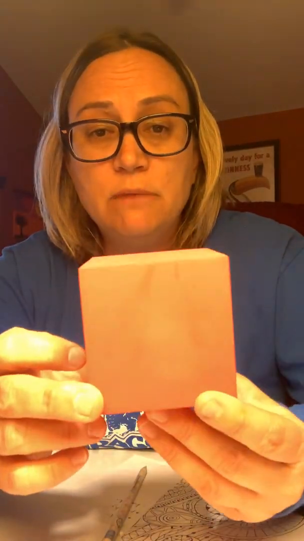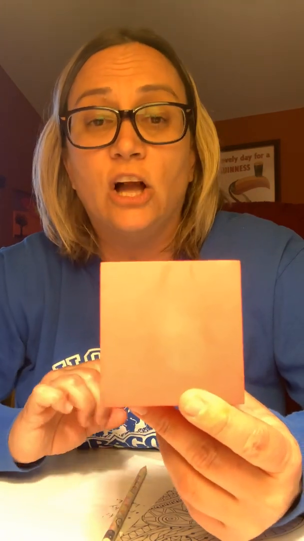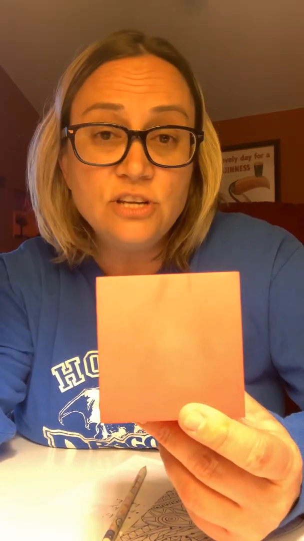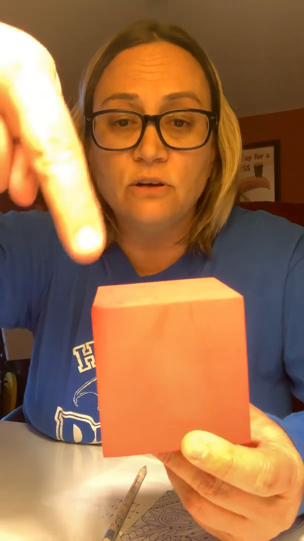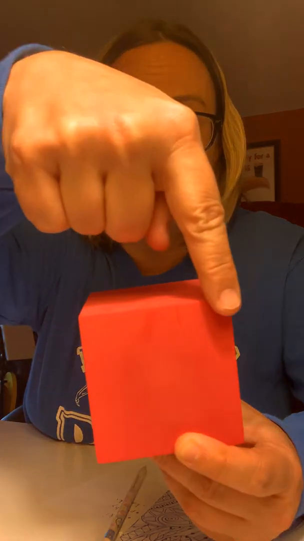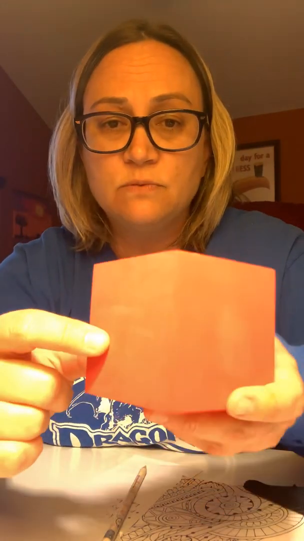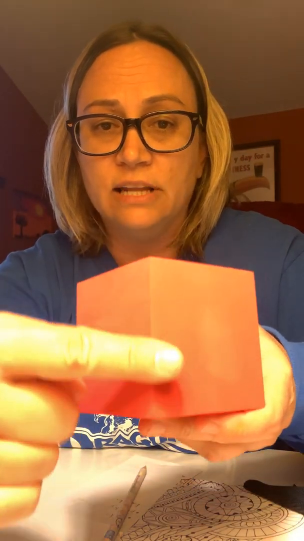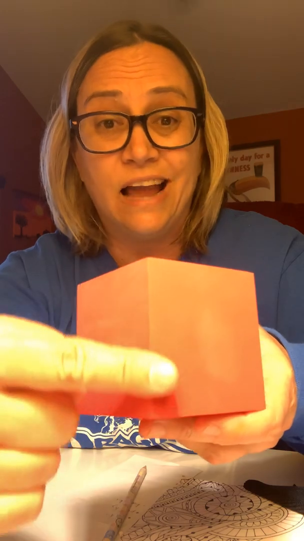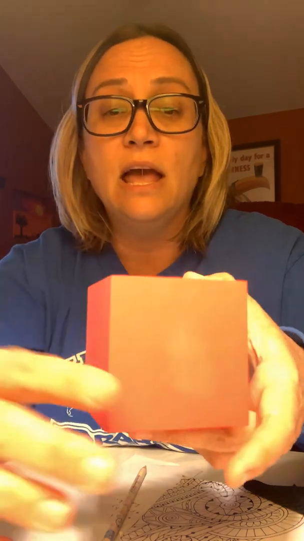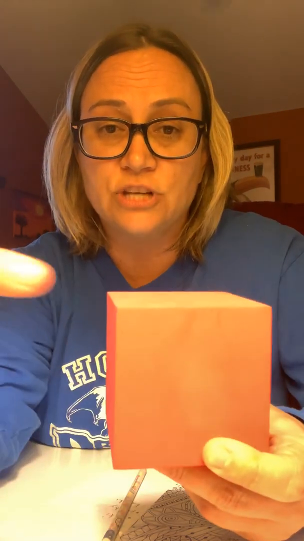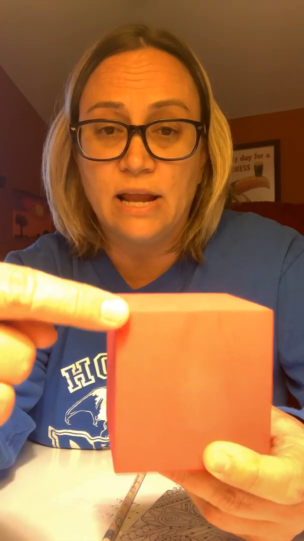Now, all three-dimensional shapes also have something called edges. An edge is another word for a side. So if I rub my finger right here, this is called an edge. If I flip it this way, this is called an edge, or think of it as a line or a line segment.